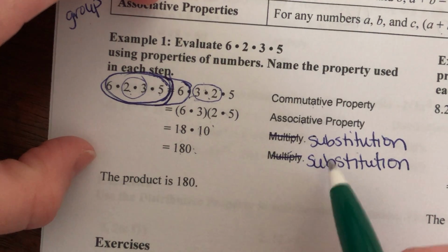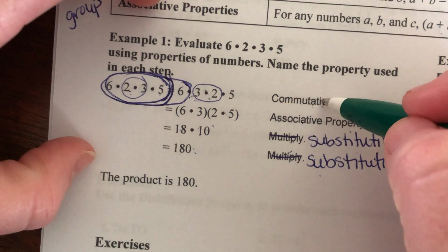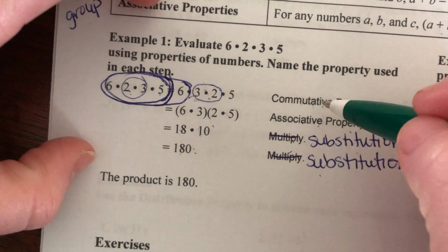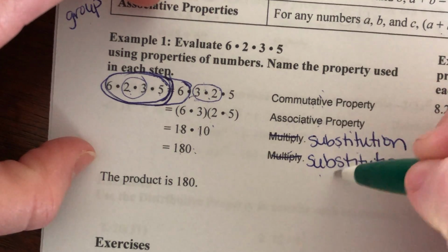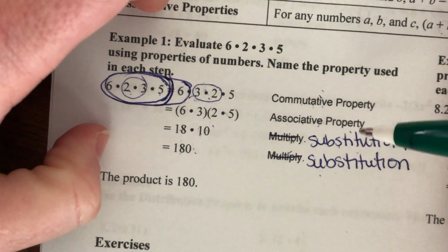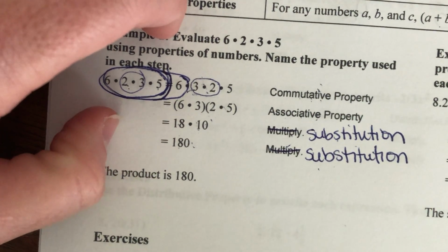Same thing here. So most of your steps for these answers is going to be commutative or associative, then the other one. You're going to pretty much use both of these, then substitution a couple times. Because after you move stuff and group it, then you're just substituting to solve.